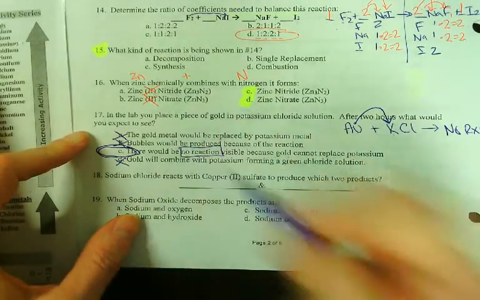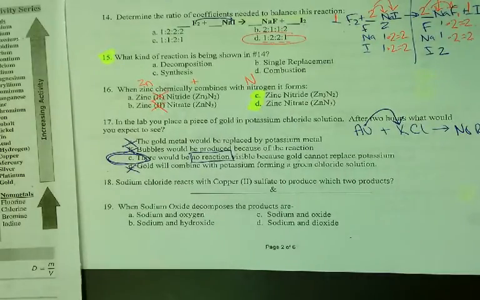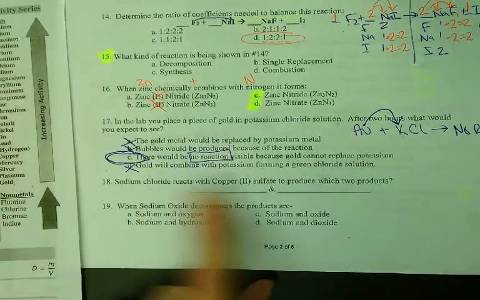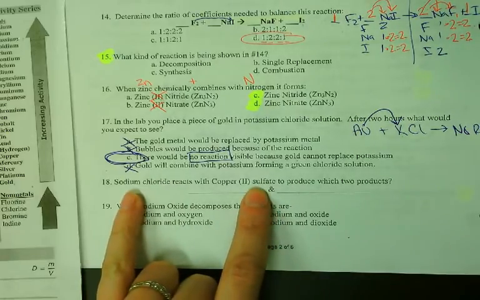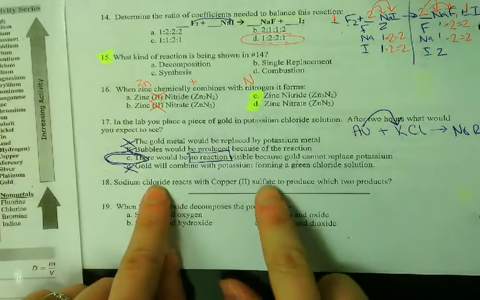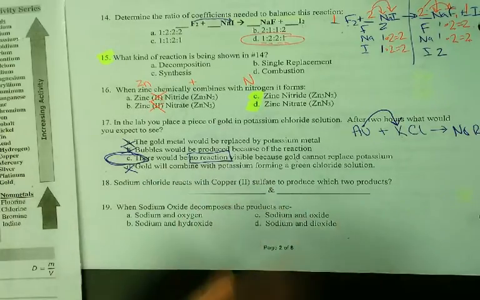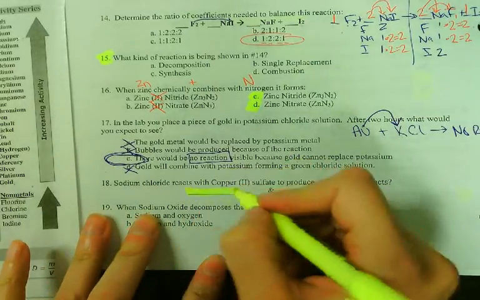No reaction visible. Okay. Sodium chloride reacts with copper 2 sulfate. This is a double replacement reaction. So remember, for double replacements the anions, which means chloride and sulfate, are going to switch spots. So go ahead and answer those ones. Why don't you pause for a minute to do that?